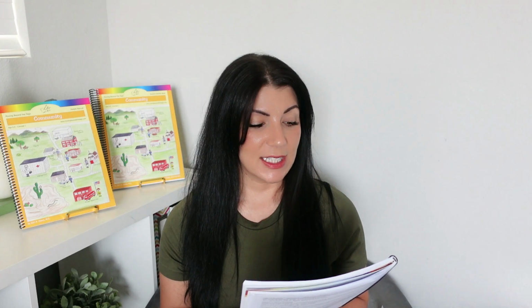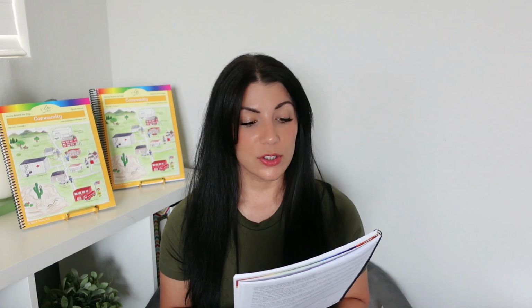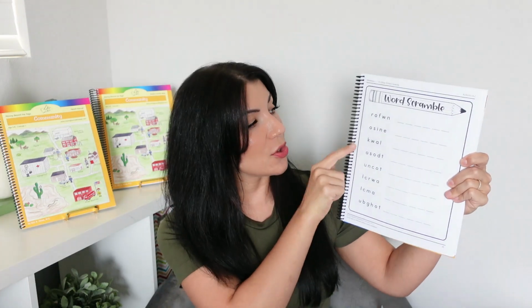So your next activity is going to be a word scramble page, which is actually in the student activity book. So they're going to get this activity page. They're going to have to unscramble these words. Once that is completed, then your child is going to jump on to the online Learning Gates program and complete their Learning Gates quiz for the day. And that is their reading lesson.